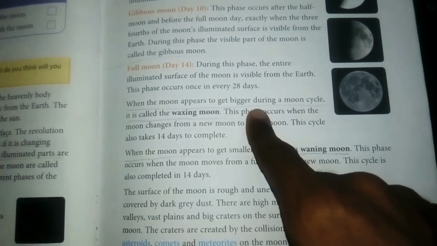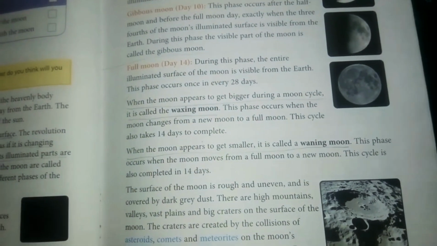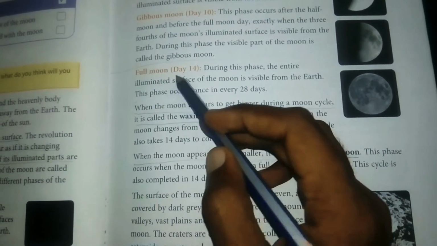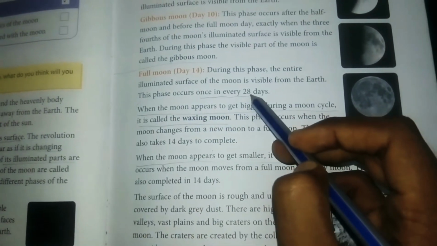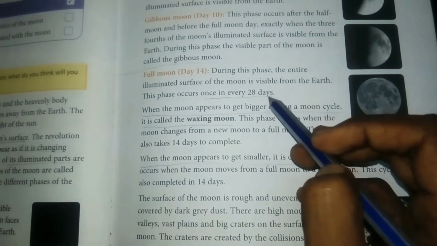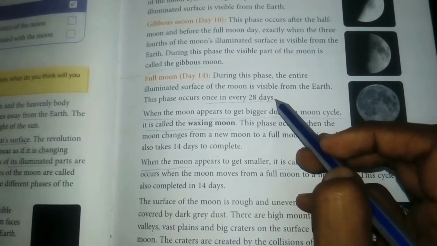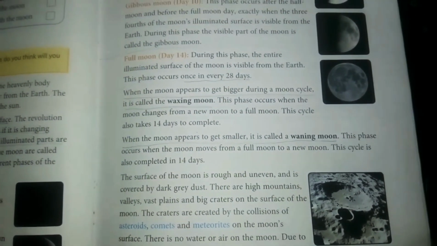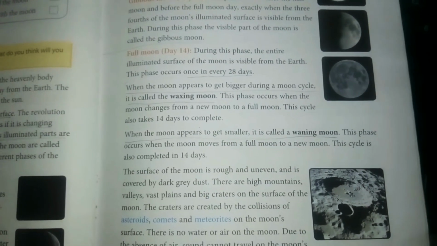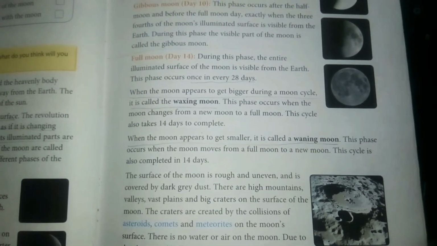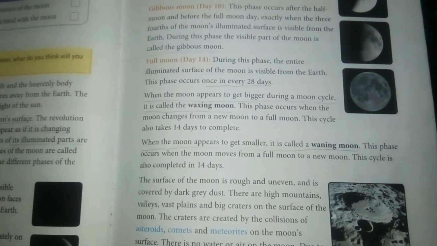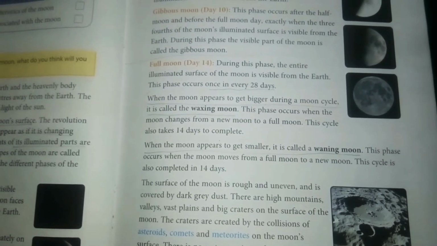That you have to underline. That point is important, you have to underline this. So the full moon phase occurs once in every 28 days, and the moon appears bigger. When the moon cycle goes on, when it revolves around the earth, it appears to get bigger.